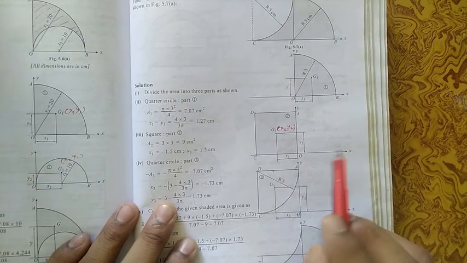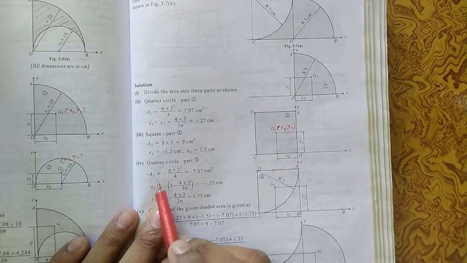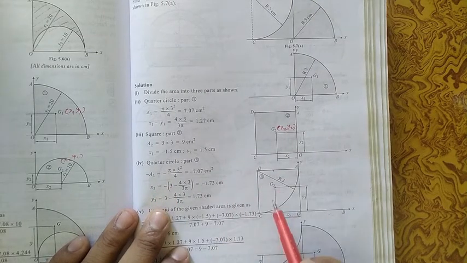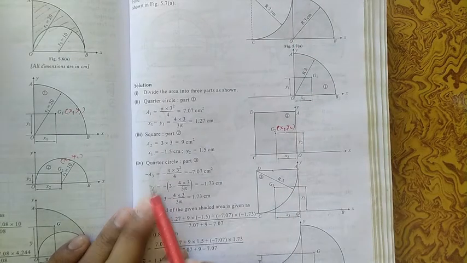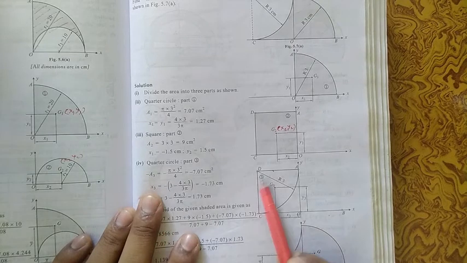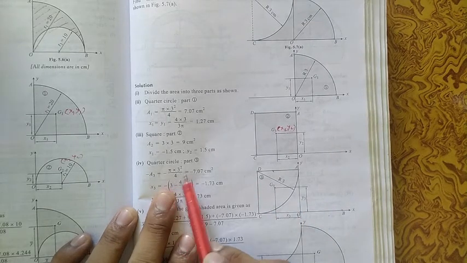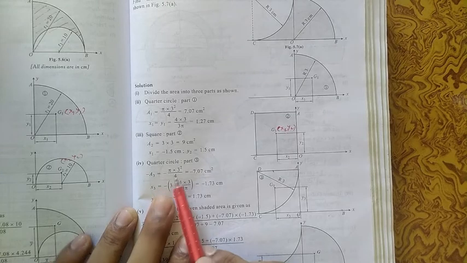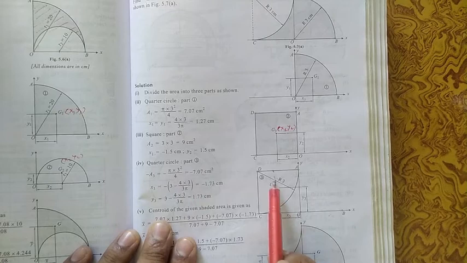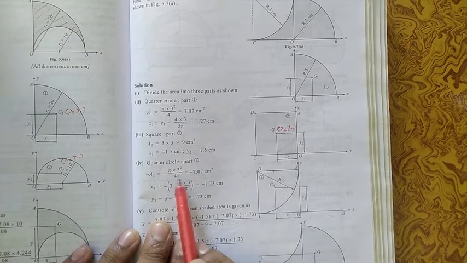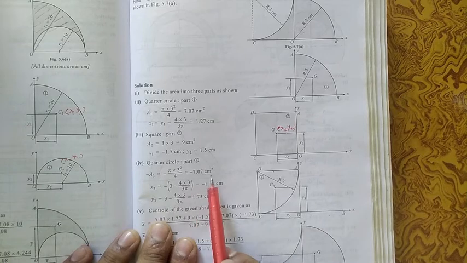At this stage just put the negative sign for this one, because this area should be subtracted from the total composite area. So here, minus a3 indicates the area of this one, minus pi r square divided by 4. What's about r? R is 3 centimeter. Substitute 3 square by 4, do the calculation, and you get minus 7.07 centimeter square. That will come here.